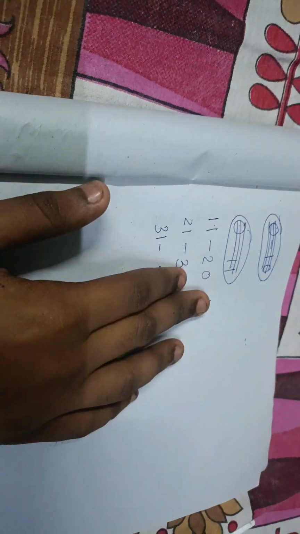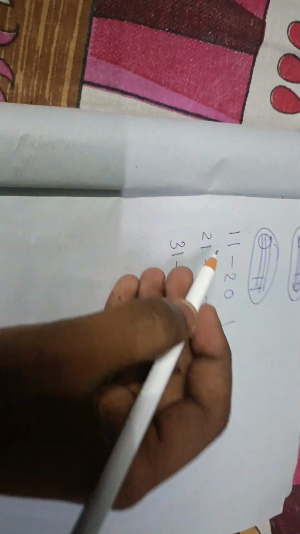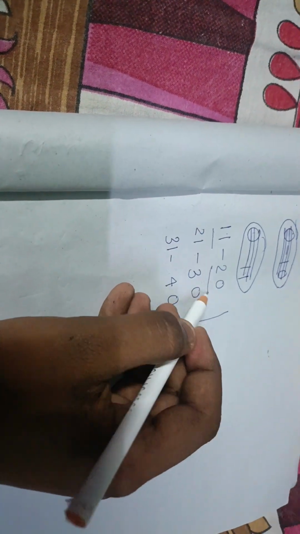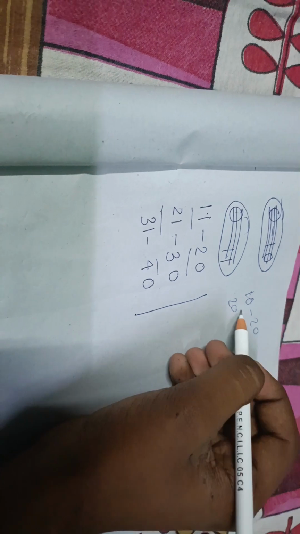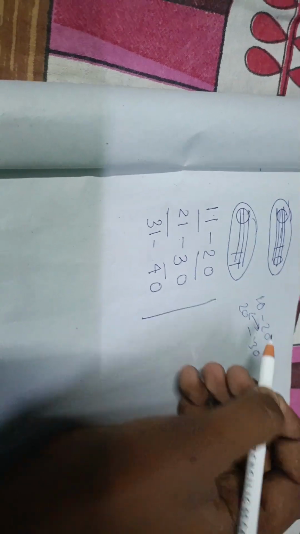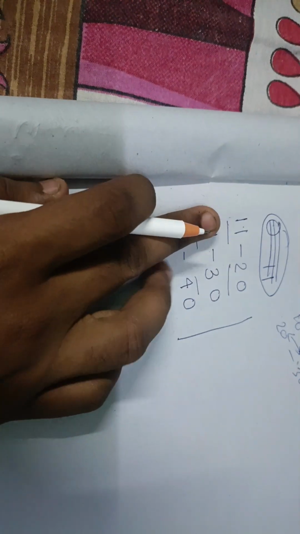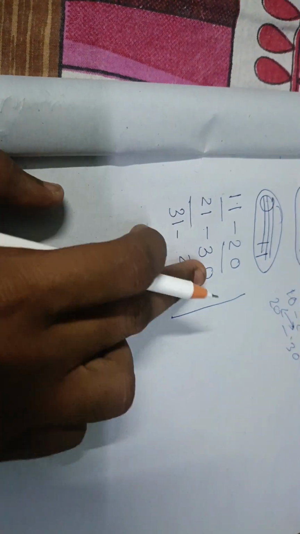Okay, there is another point you need to understand: if the interval is given like this, it is called a non-continuous series. The previous was like 10 to 20, 20 to 30, where it repeats itself, but here it is not repeated. Okay, 11 to 20, 21 to 30, 31 to 40.